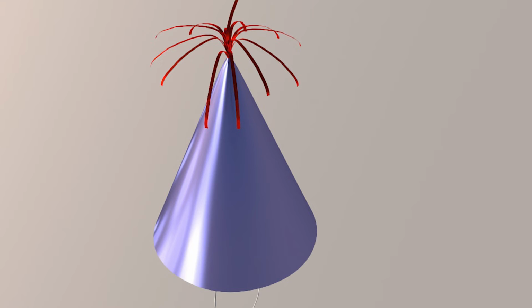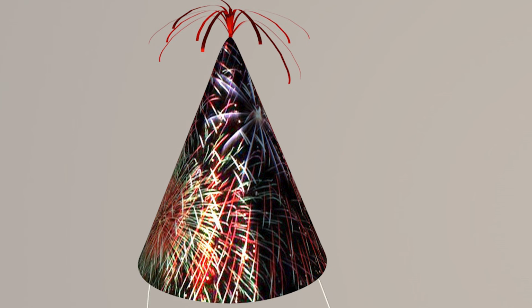The party hat package models come pre-UV mapped along with a handy bitmap template from which to lay out your own textures. Drop your suggestions to me for both realistic and fantasy style headgear.